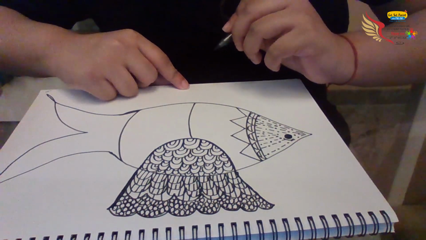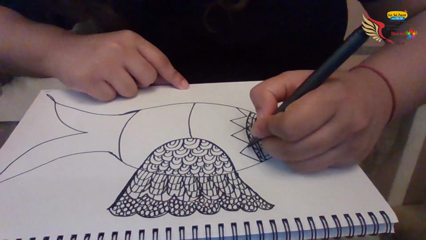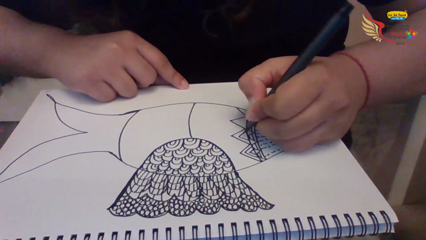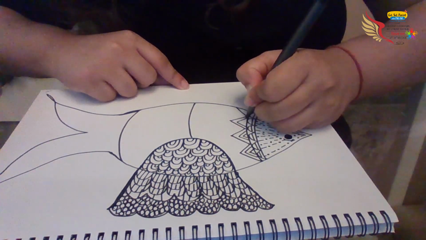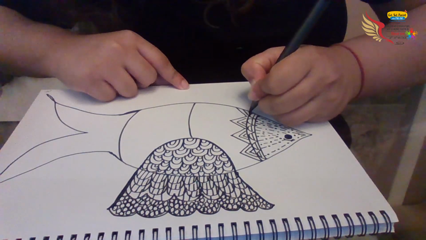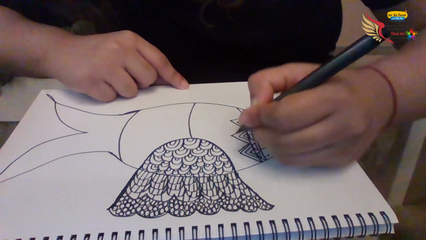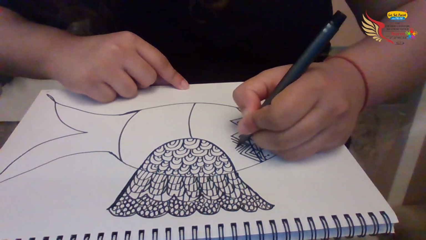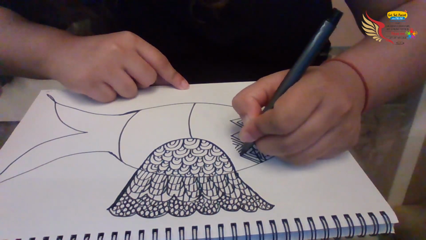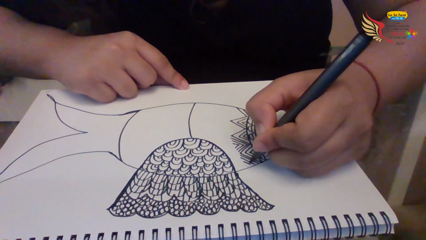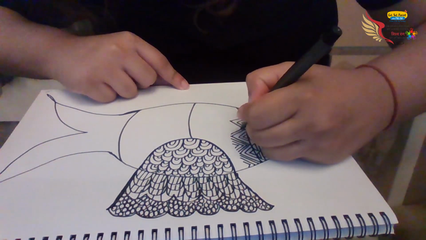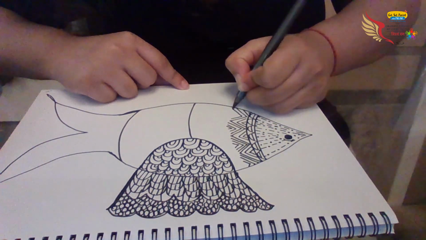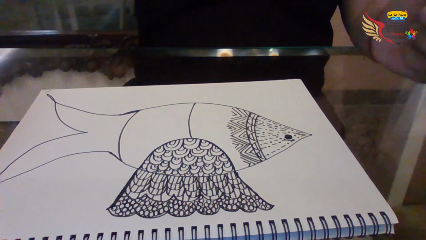Okay, we have another smaller triangle and another smaller triangle inside. They're all using small lines. And then we do inverted lines to make the inverted triangle.